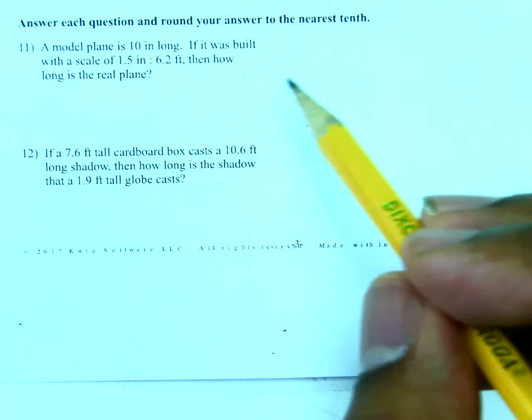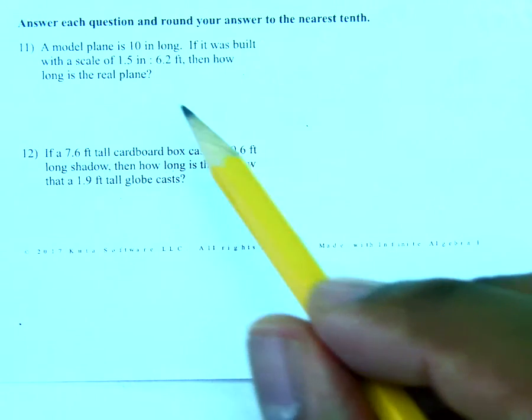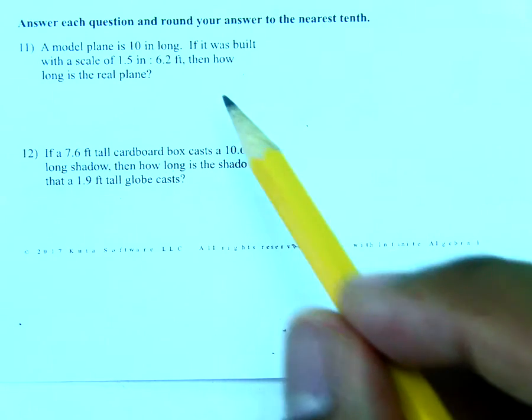Here's a model airplane. The model plane is 10 inches long. If it was built with a scale of 1.5 inches to 6.2 feet, then how long is an actual real plane?